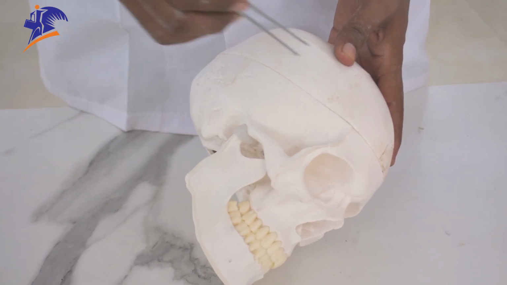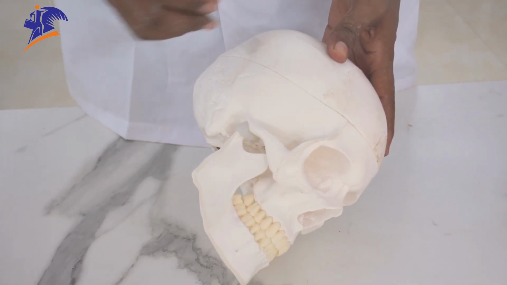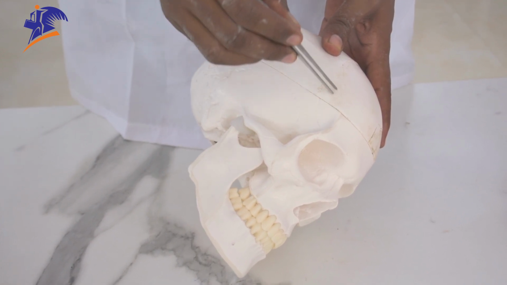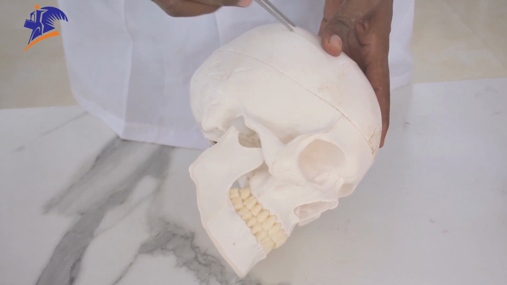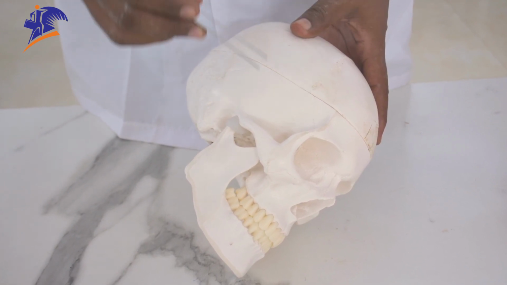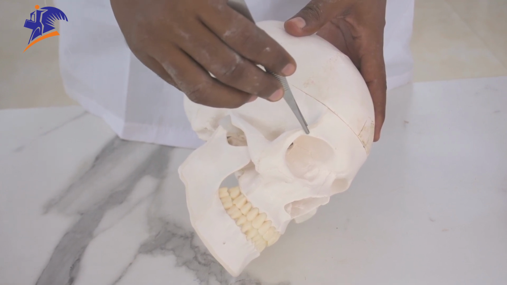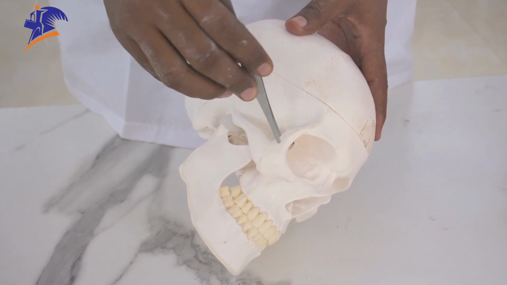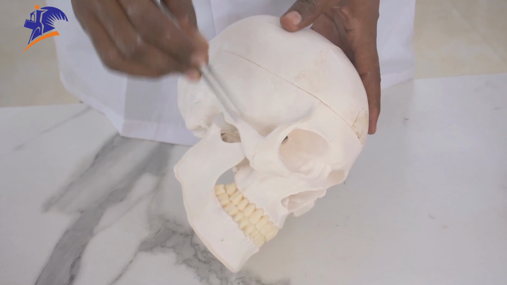This area is the scalp, the temporal fossa. The boundaries of the temporal fossa are, superiorly and posteriorly, the temporal lines, superior and inferior temporal lines. Anteriorly, the frontal process of the zygomatic bone and the zygomatic process of the frontal bone. Inferiorly, the zygomatic arch.